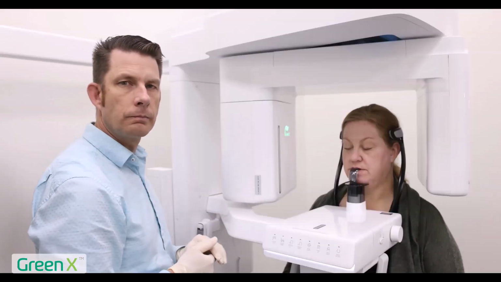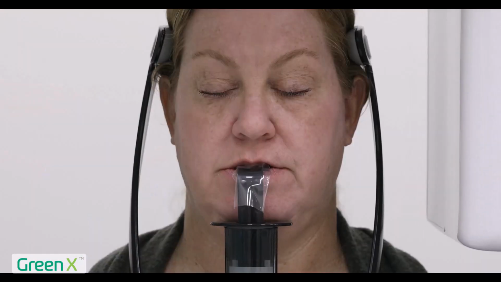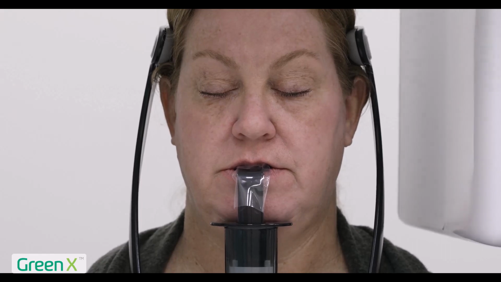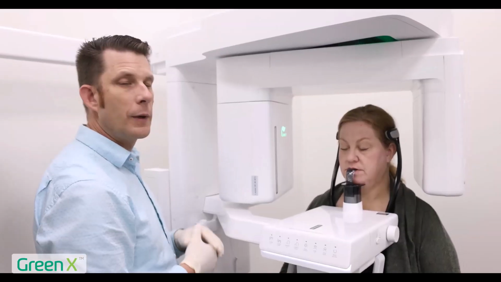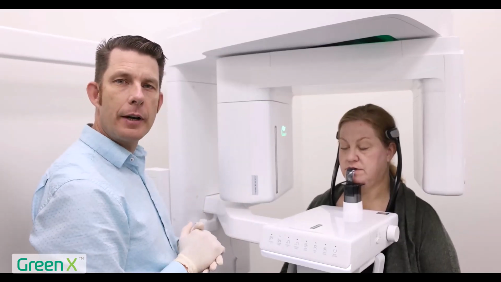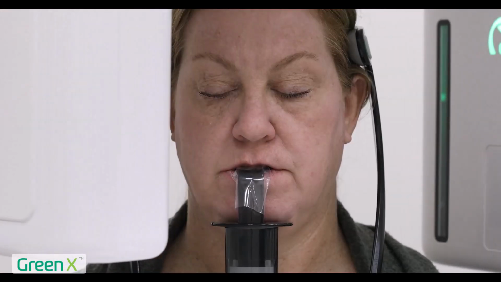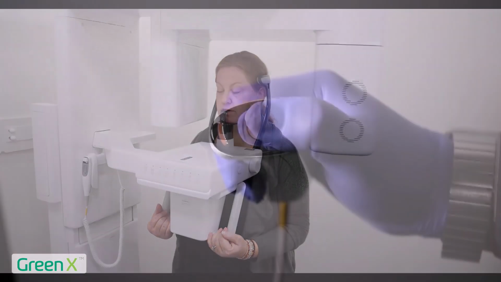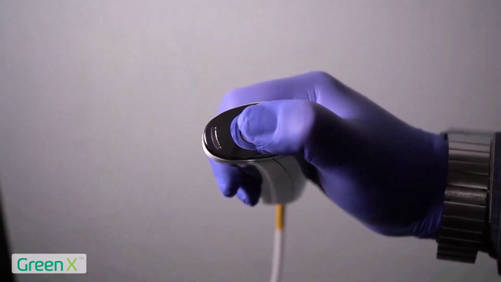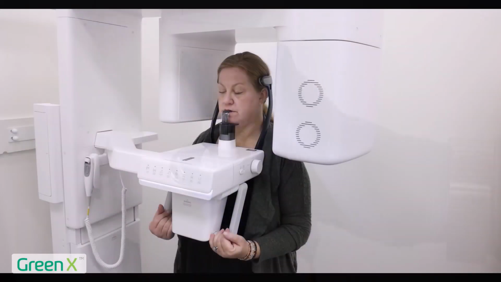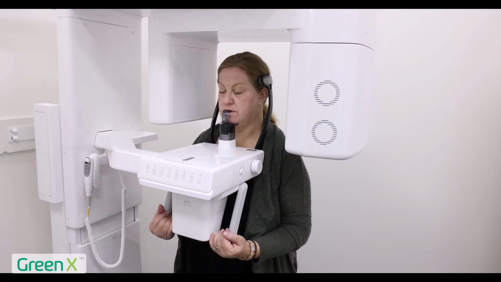The system is ready to capture an image. Please close your eyes until image capturing is complete. We'll now step out of the room and capture our image. Hold the button until the image acquisition is fully complete. Image capturing is complete. Please wait a moment.